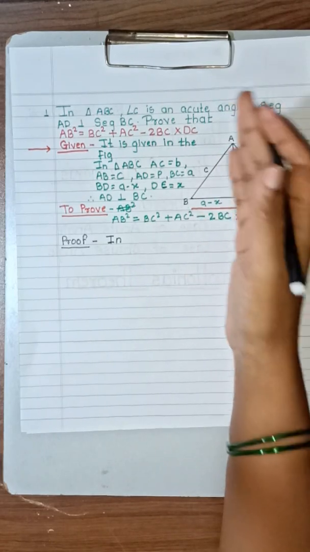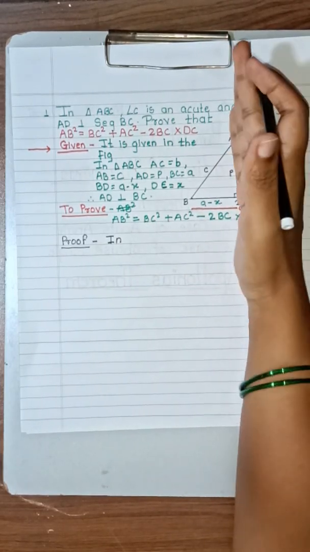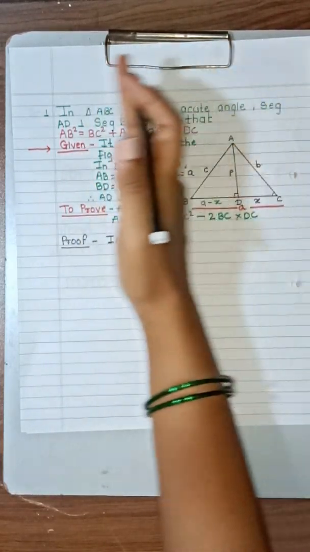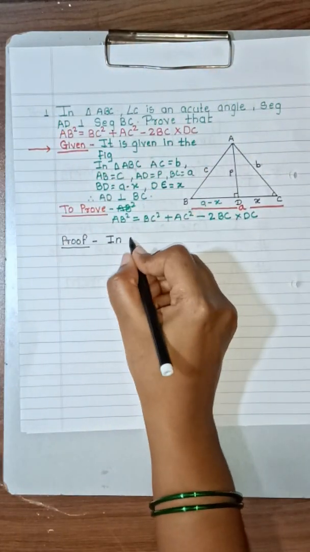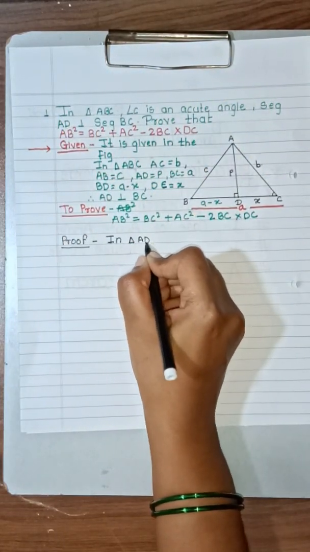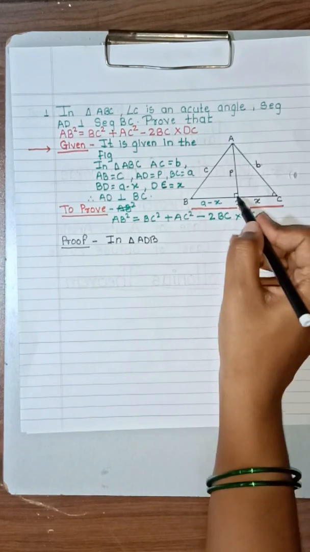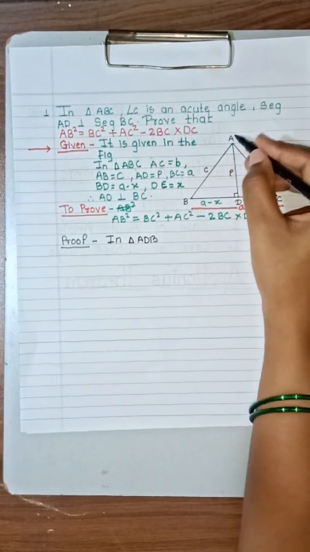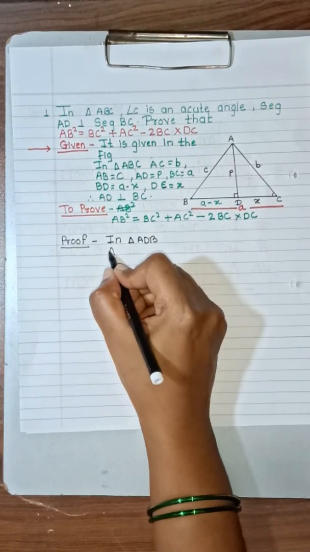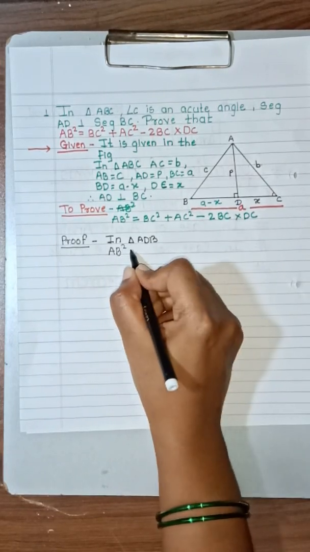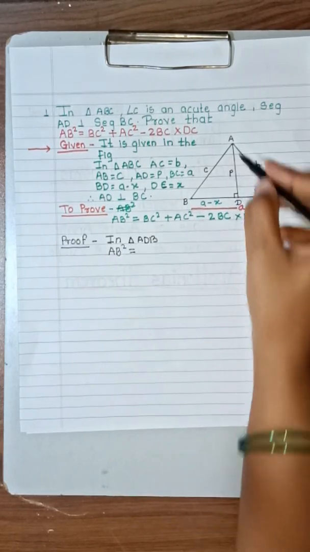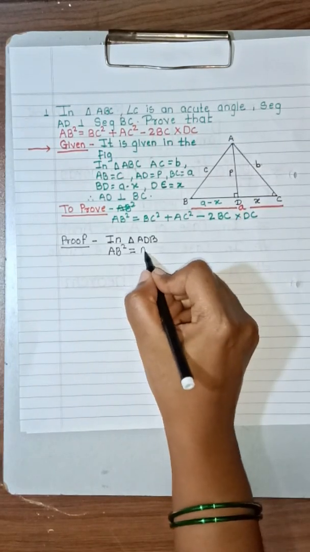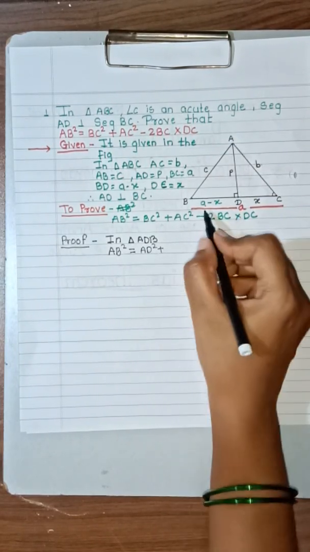As we are going to apply Pythagoras theorem, for that we have to consider this right angle triangle. In triangle ADB, we apply Pythagoras theorem: hypotenuse square, that is AB square, is equal to AD square plus BD square.